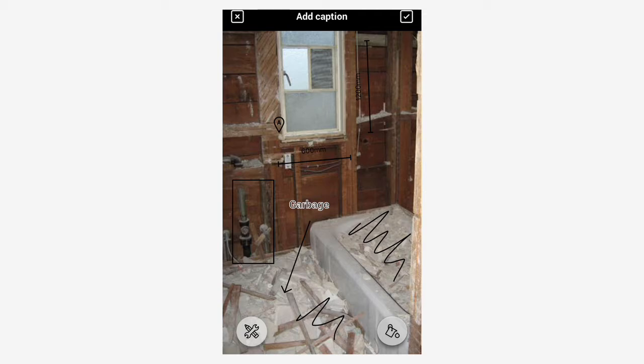You can change the color, positioning, and size of the image markups.